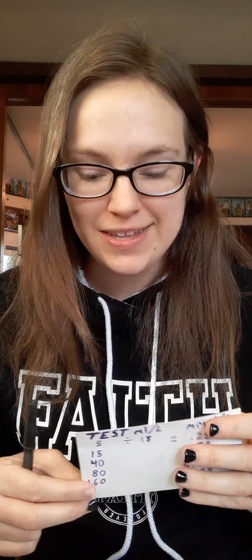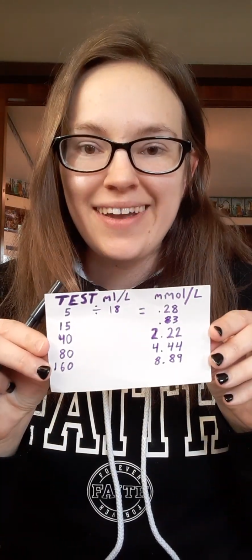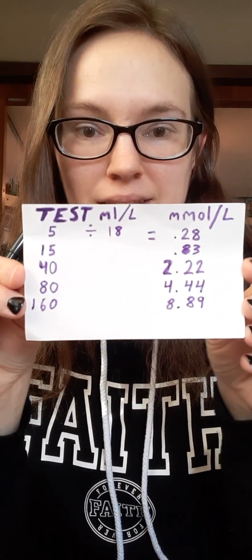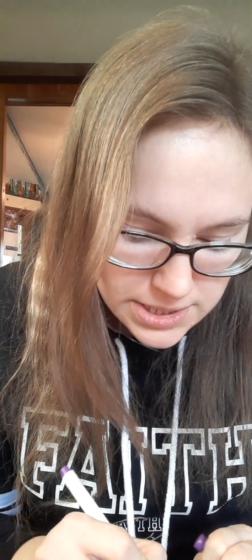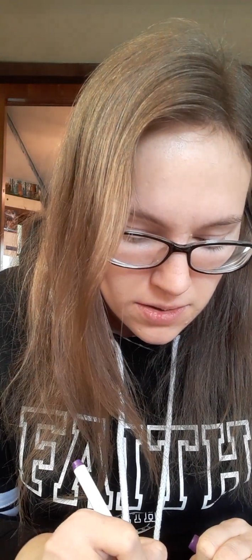I'm not YouTube savvy, so instead of having a nice little diagram and picture pulled up for you in this video, I'm just doing it the very janky old-fashioned way. I made up this little chart, and that is wrong. It is not ml per L. Just ignore it. I wrote the wrong thing down. One second. Just forget that. I'll just write it down below. One moment. Okay, here we go. It's in the wrong spot, but I'll show you guys anyway.